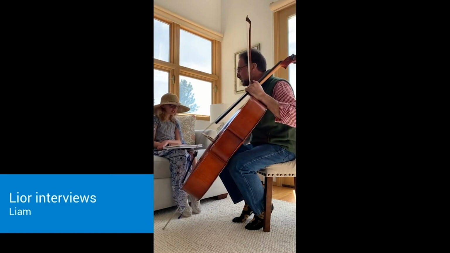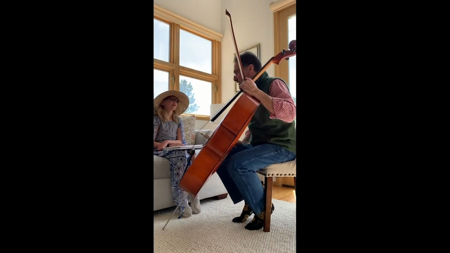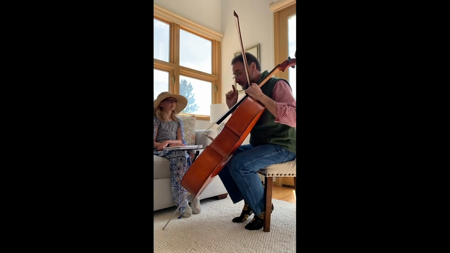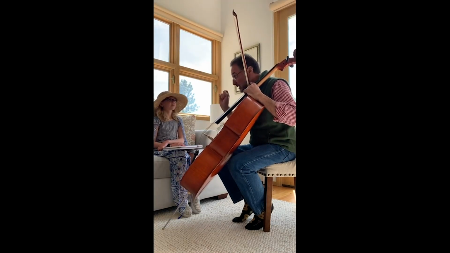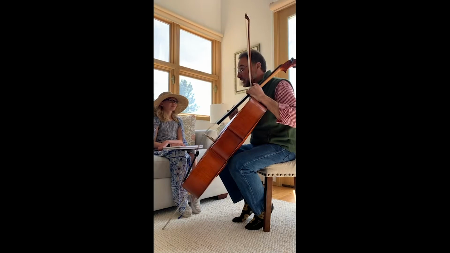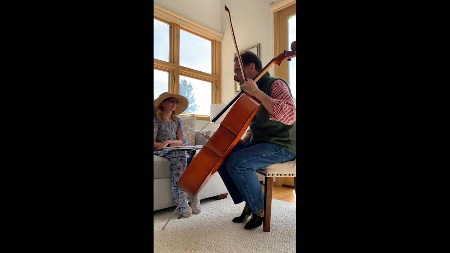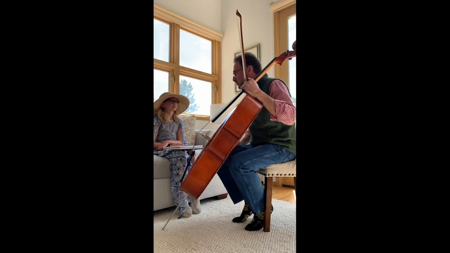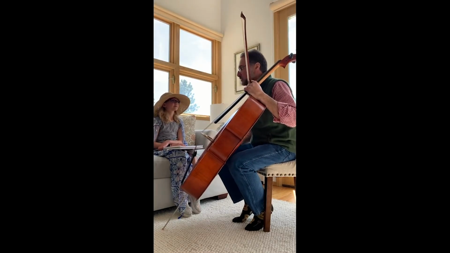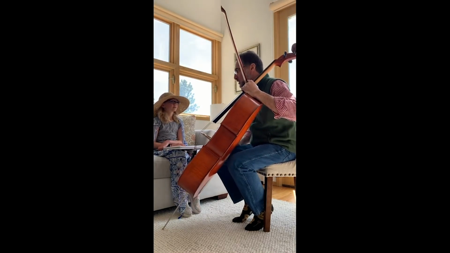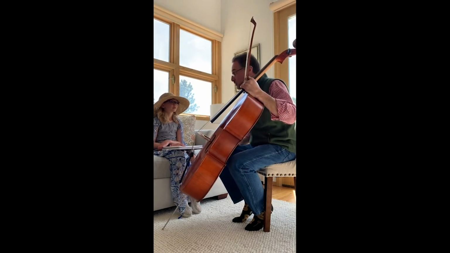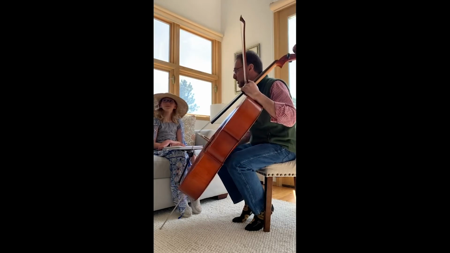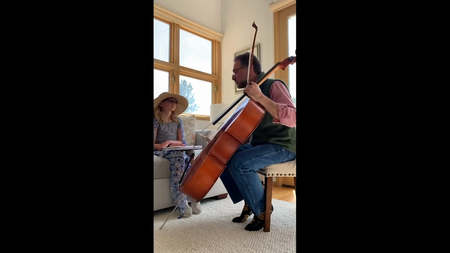Okay, the first question is, how many strings does this cello have? Well, this cello actually has 4 strings, but there actually is a cello that has 5 strings. It was an experiment which didn't really last very long, but one composer wrote a piece for a 5-string cello, and that was Franz Schubert, who wrote the Arpeggione Sonata. But pretty much every other cello has 4 strings.